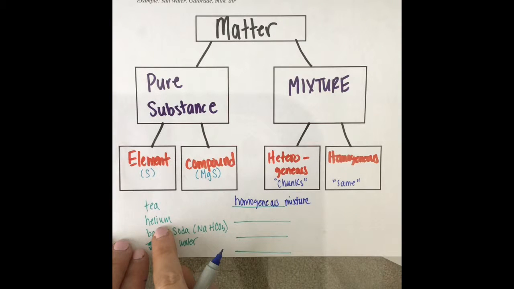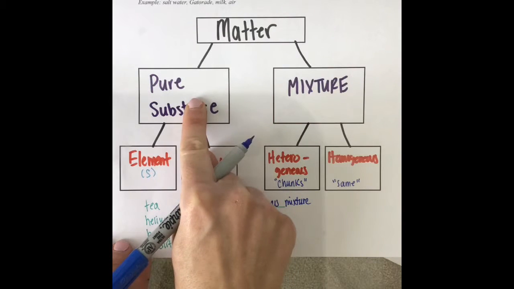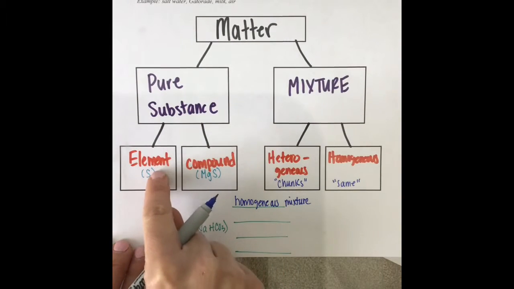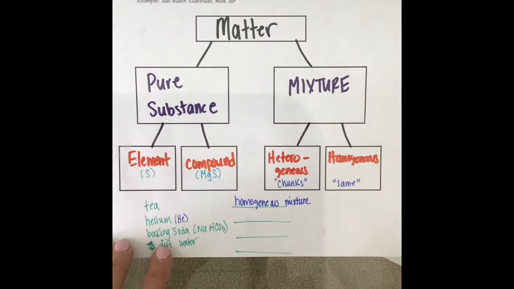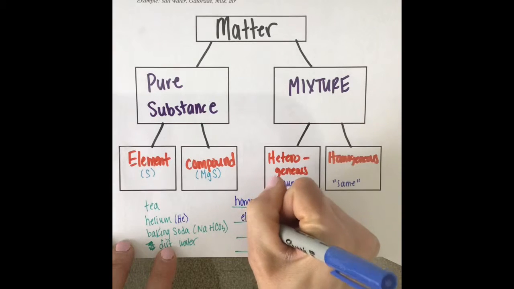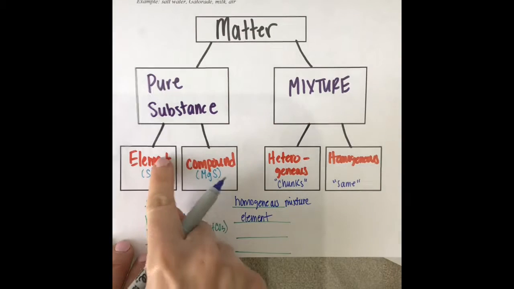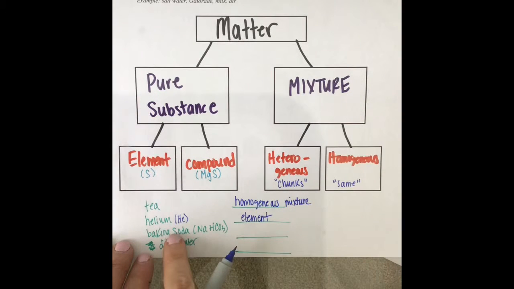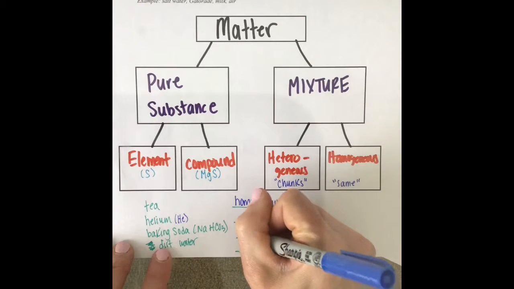Helium. What do you think? It's a pure substance, and it is found on the periodic table. It's an element. So that means helium will be the same no matter where you go. It has a specific chemical formula. It's an element. What about baking soda? You will often see on your homework that some things do have chemical formulas next to them. And that should be a dead giveaway that it's a pure substance. Baking soda is a compound.